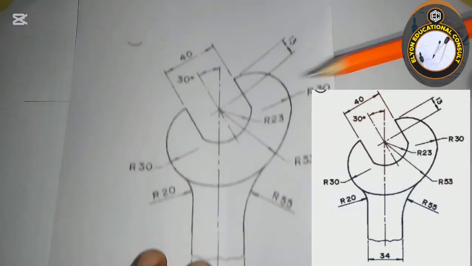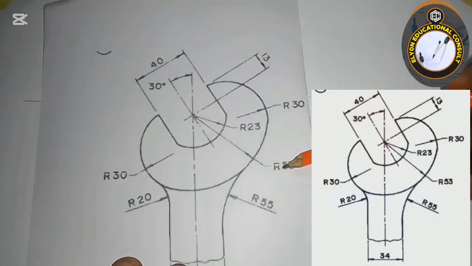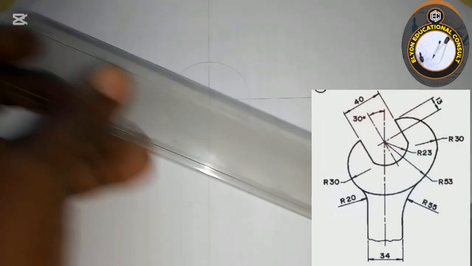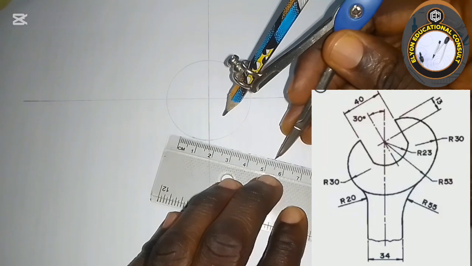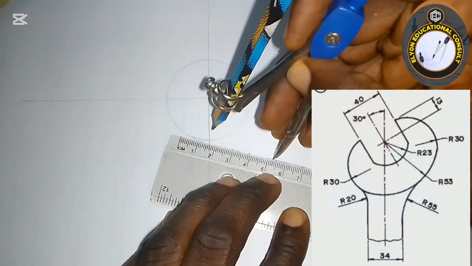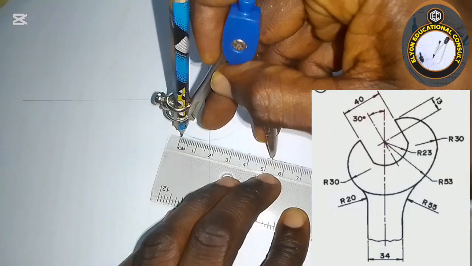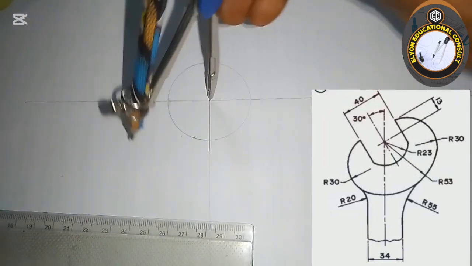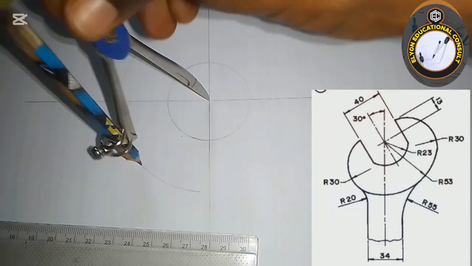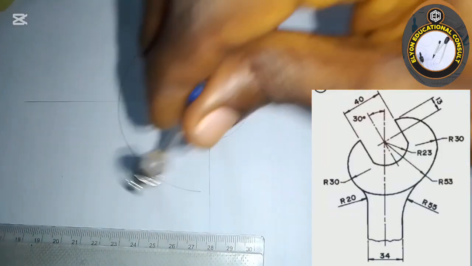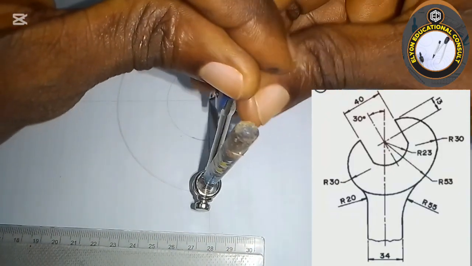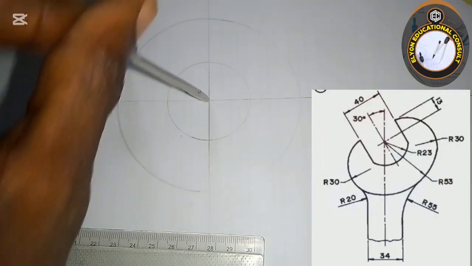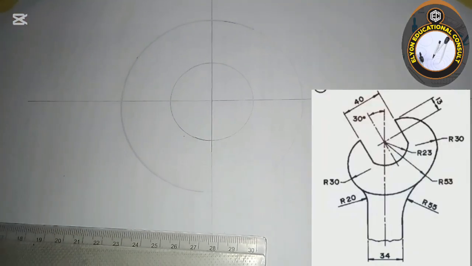I said two concentric circles, so another circle of radius 53. Stretch my compass to 53 this way. Then I'm going to draw the circle now using the same center because they are concentric circles. So you have this circle this way. Okay, I hope you can see those two circles.